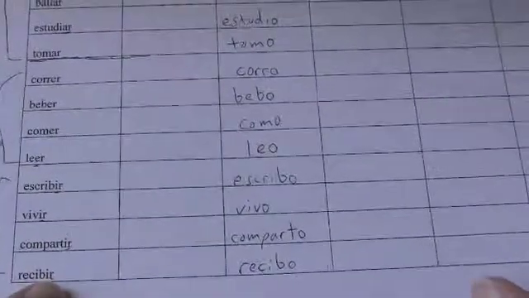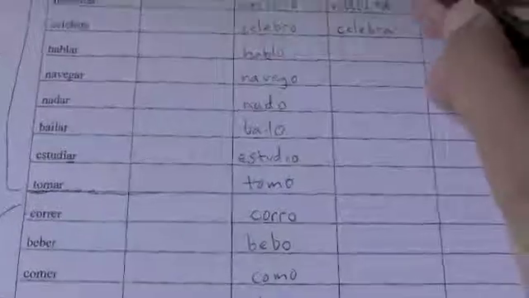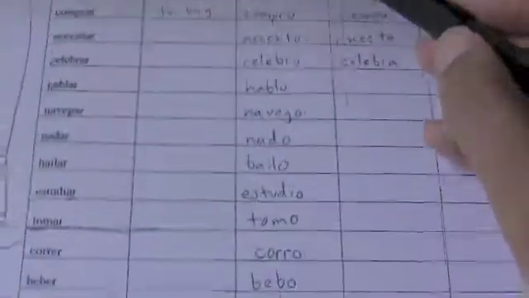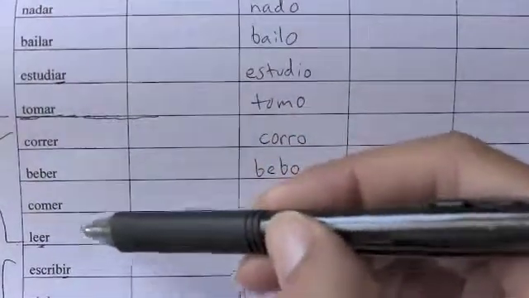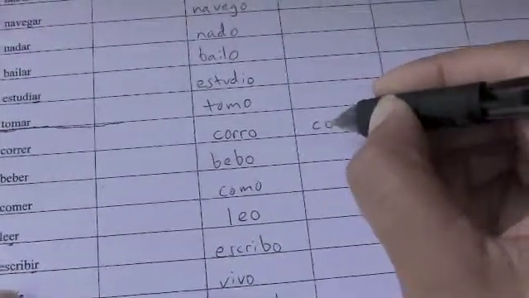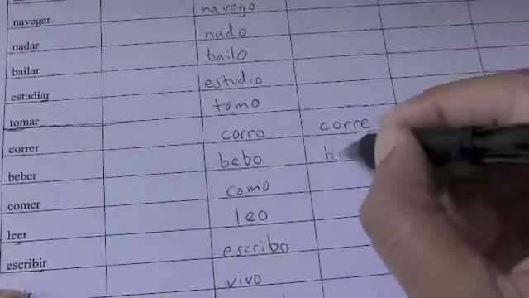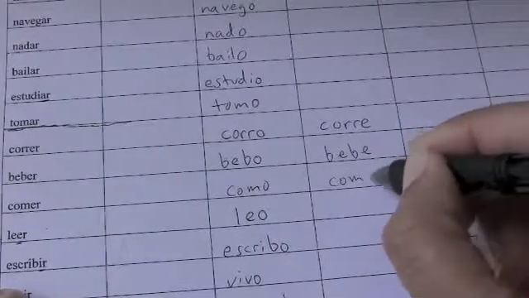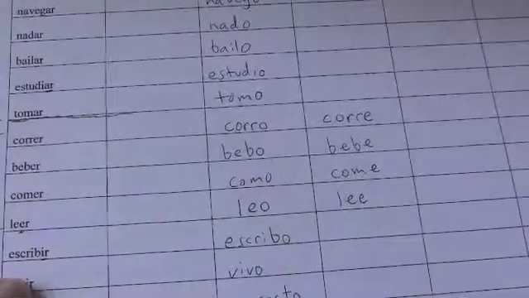Okay, ER verbs. So if the ending is supposed to be an E, then technically, sure, you can just drop off the R. So let's do that. Corre, bebe, come, lee.